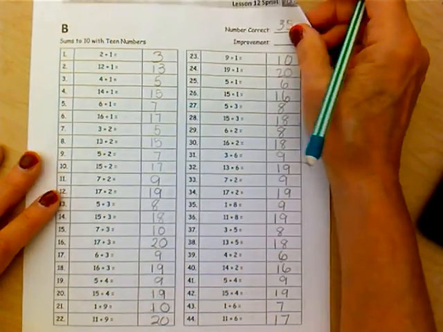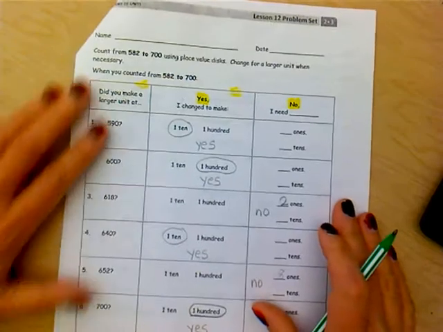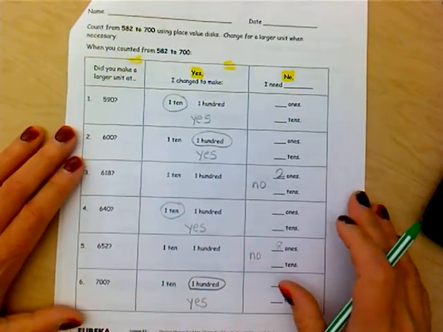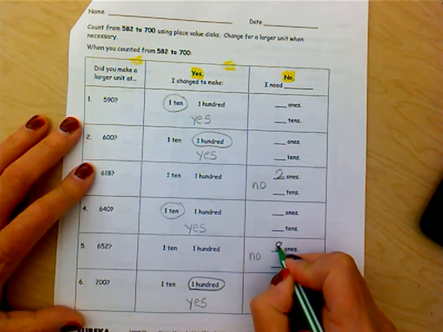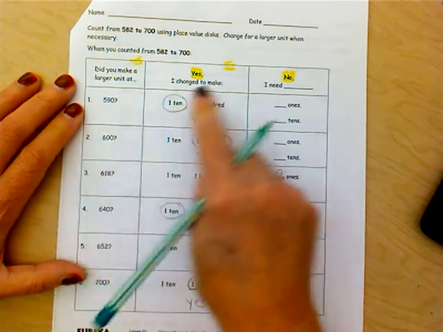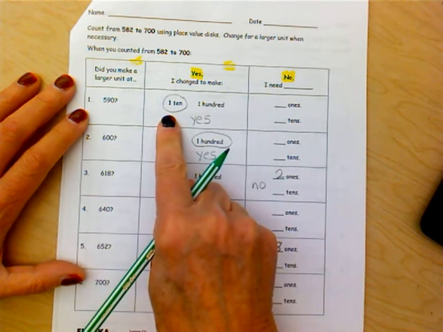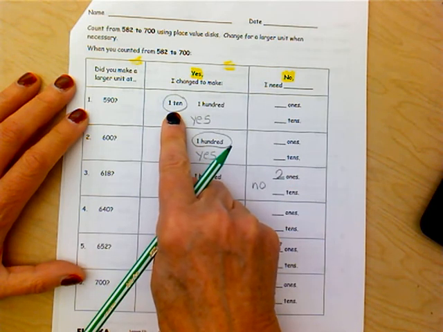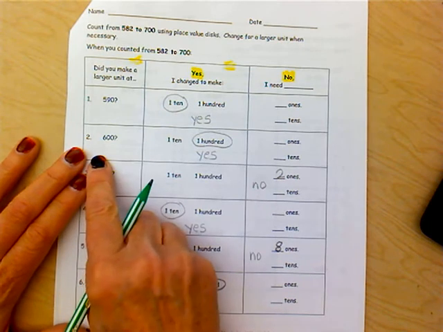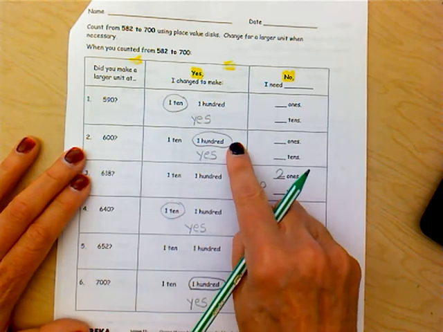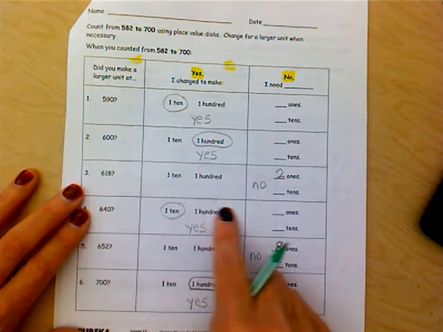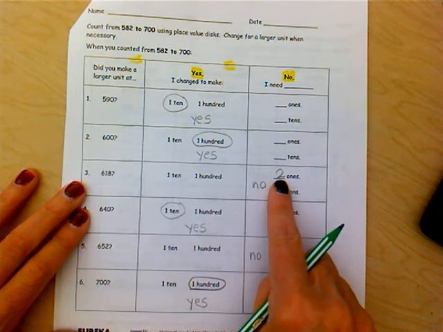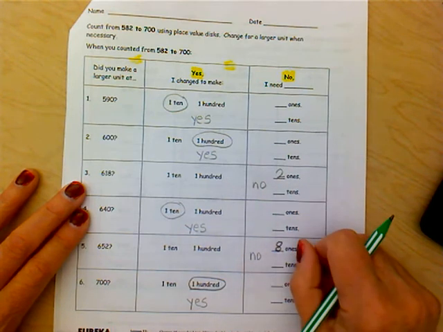All right, so hopefully you still have that parent here who's helping you with these problems. So if you're looking to see how you did on the problem set, the first one for problem number 1 was a yes answer, and you would need to change to make a 10. On number 2, you still had a yes answer, and you would need to change to make 100. On number 3, the answer would be no. You would need 2 more 1s to make the next 10.